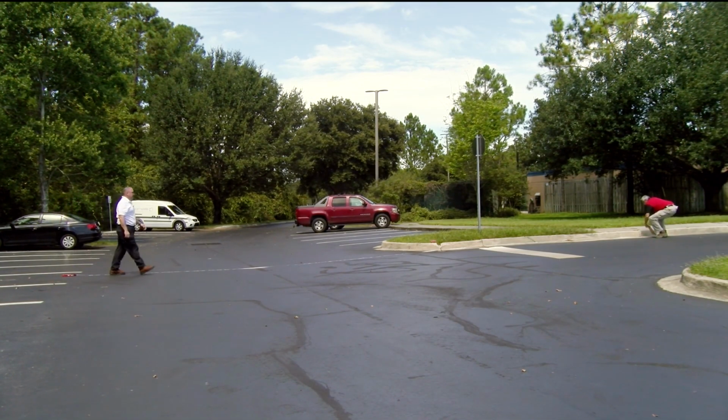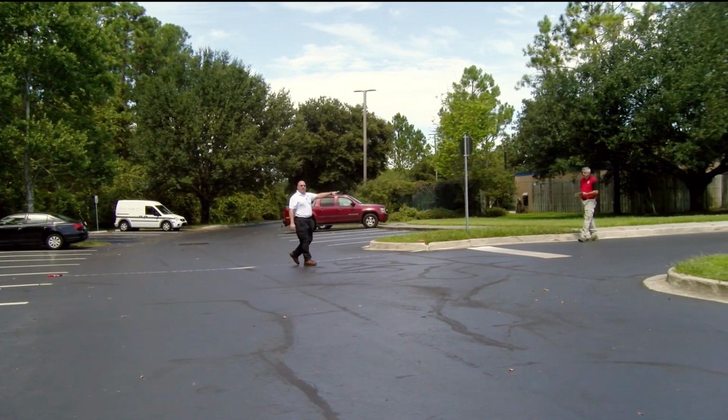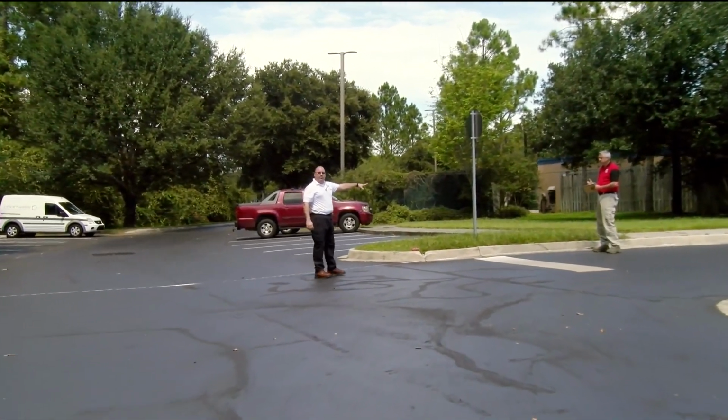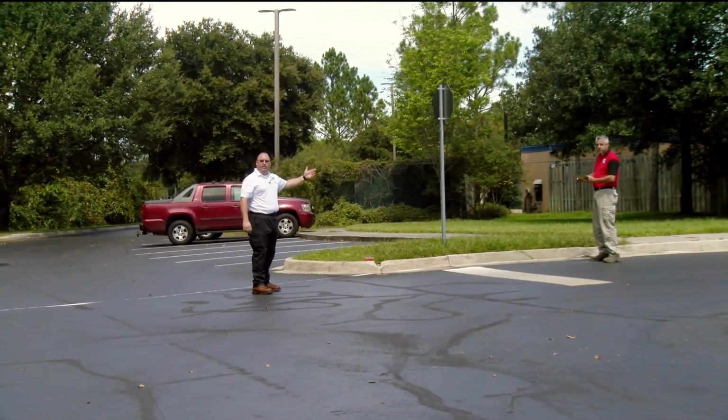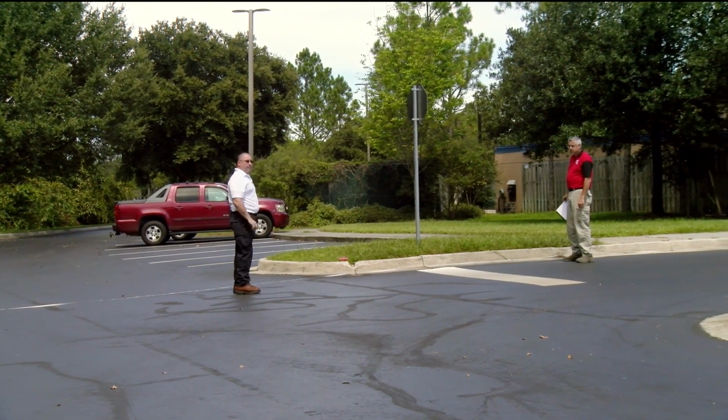Once we have our baseline established right here, now what we're going to do is start down here. This is going to be our 0 point. Any measurement that we take from there is going to be X amount of feet north this way and east or west in the other direction.